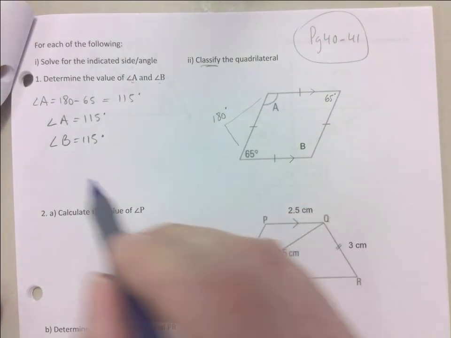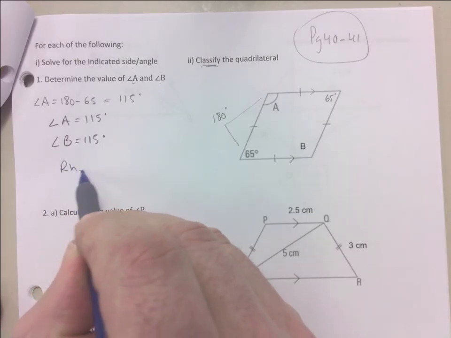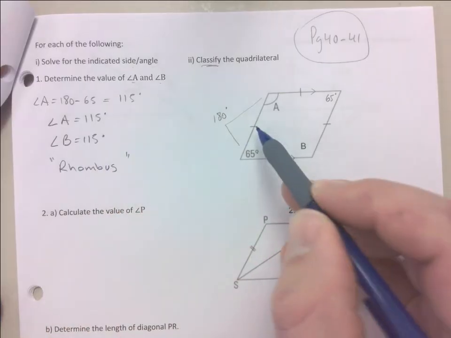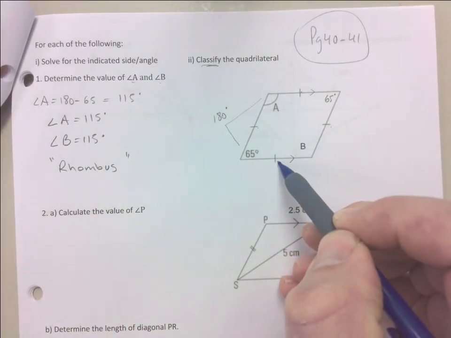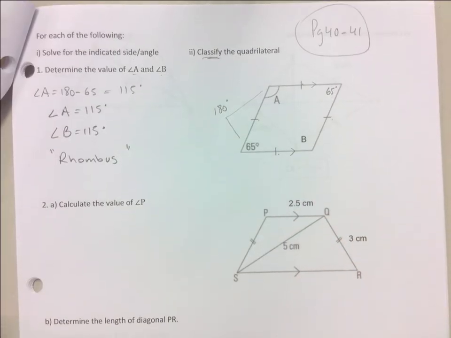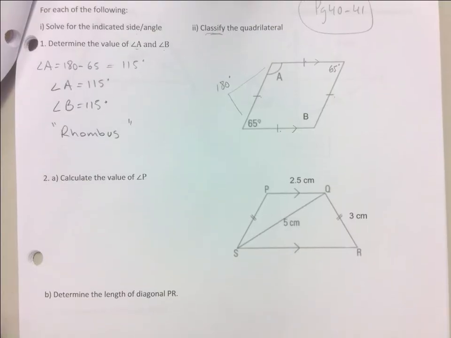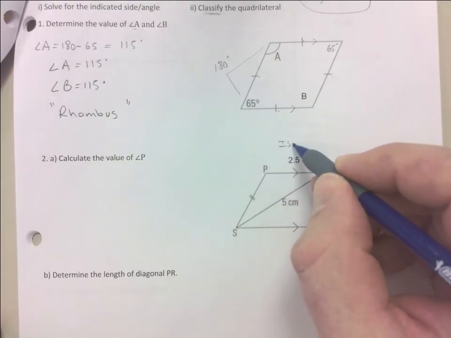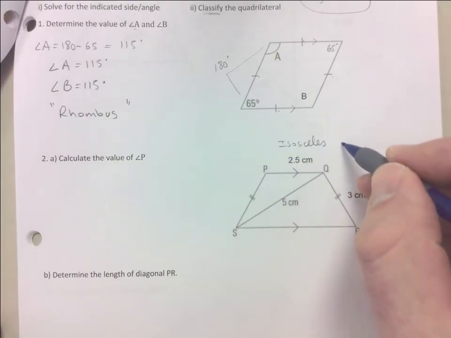Let's classify it. It's a rhombus. All four sides are the same, and it's slanted like that, so in this case it would be a rhombus. Okay. Next one. This one looks like it's an isosceles trapezoid.